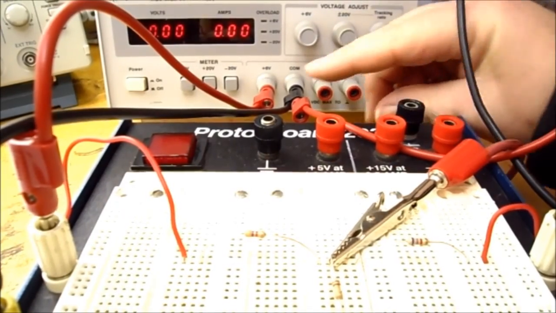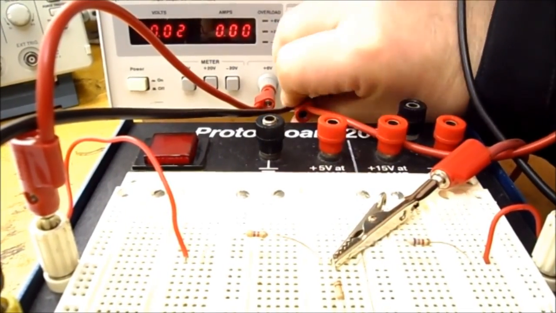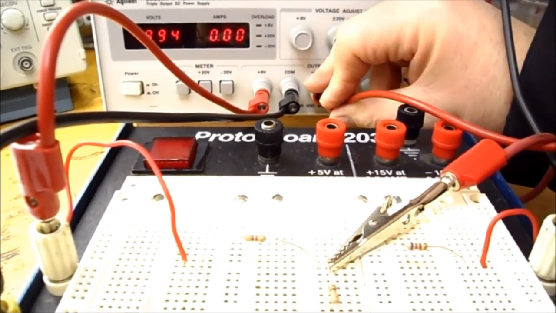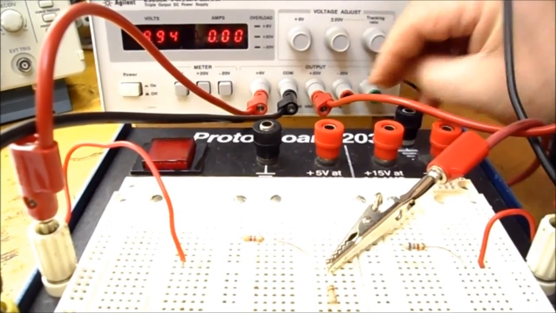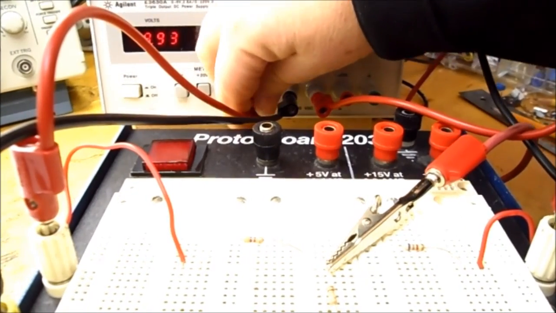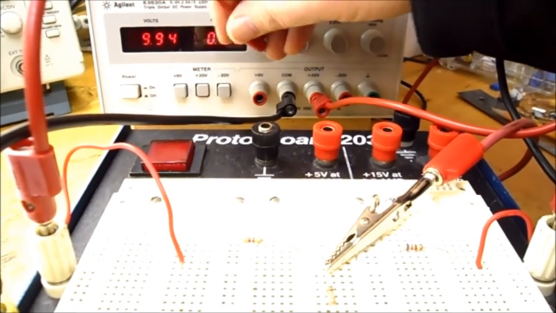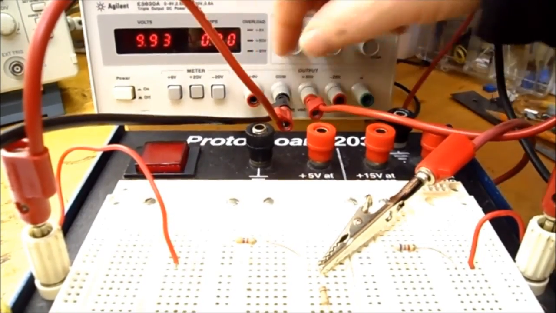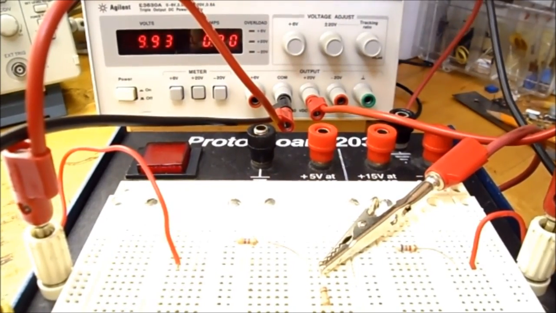So what we're going to do is take the red lead that is E2 and put it into the +20 volt terminal. And we're going to take the red lead that was the +6 volts and plug it into the common terminal. So now we're effectively shorting out E1.